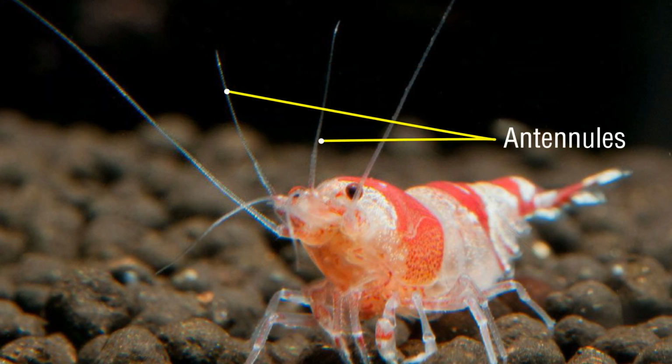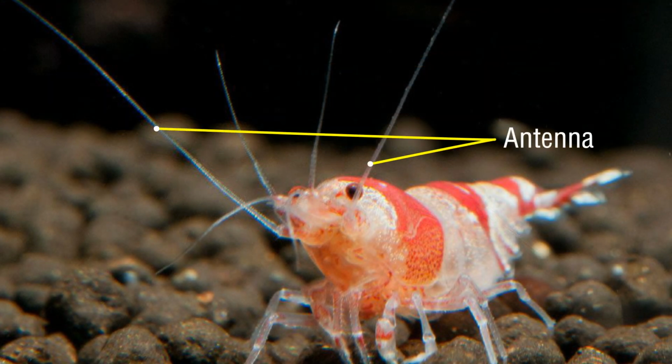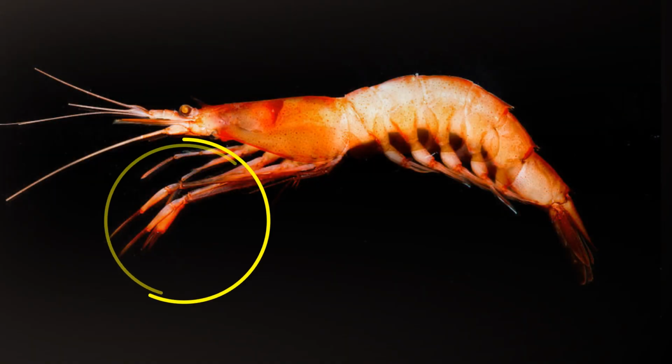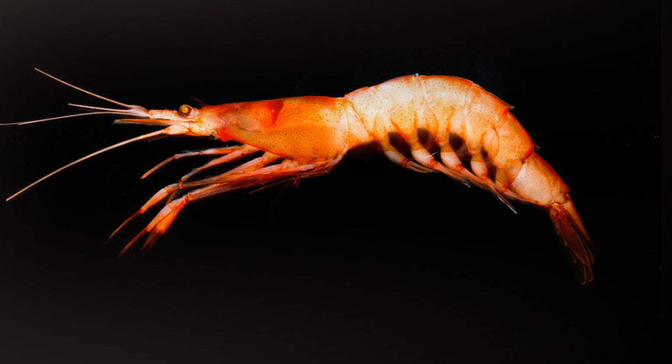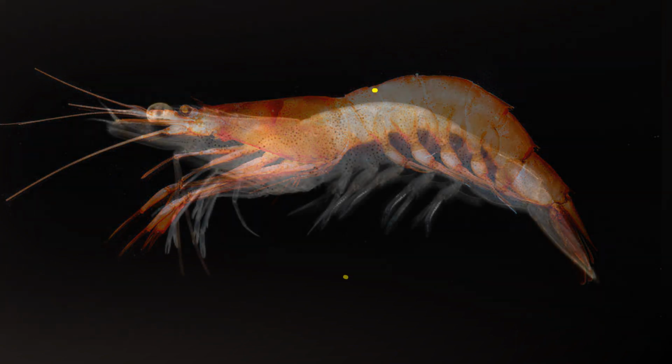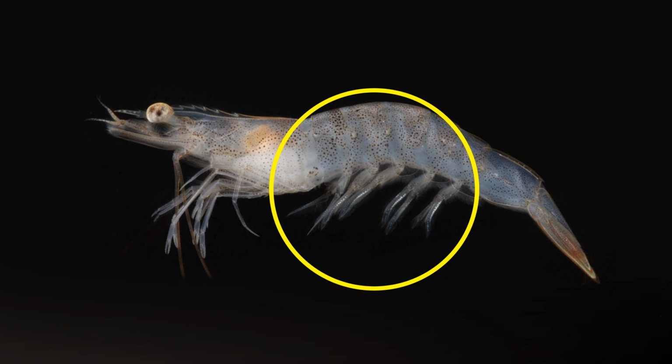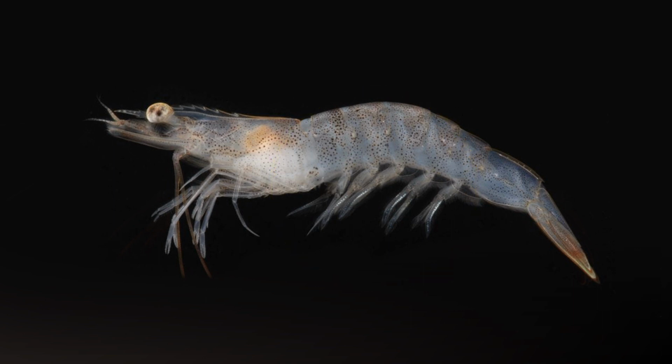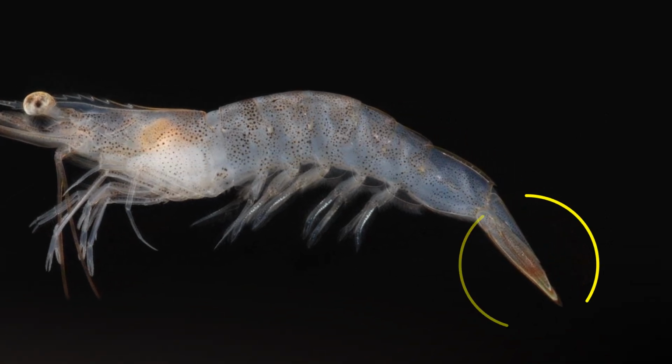antenules, antenna, chelate legs and non-chelate legs are the prominent ones. The appendages of the 5 anterior abdominal segments are called the pleopods or swimming legs. The appendages of the last abdominal segment are broader and are called uropod.